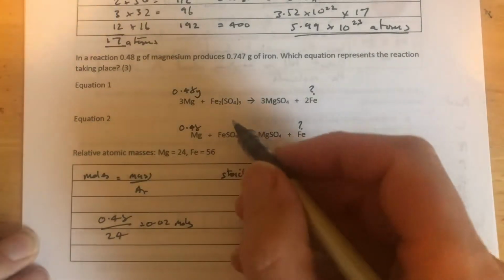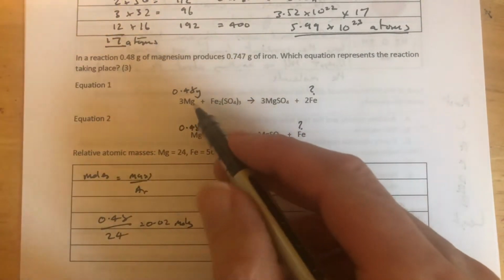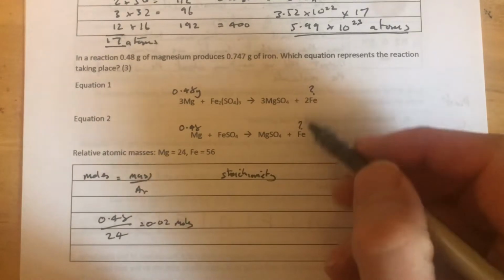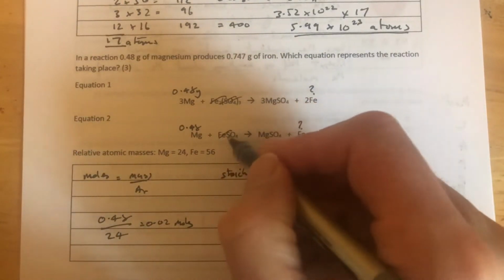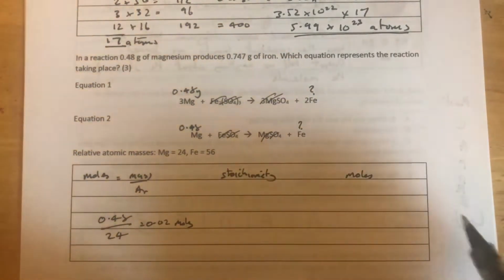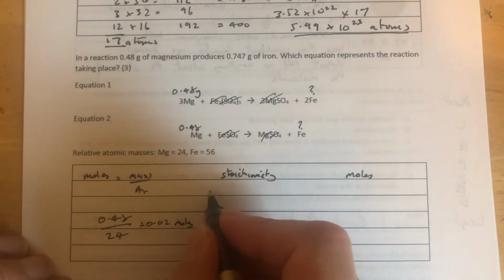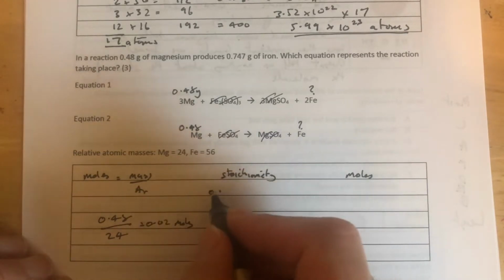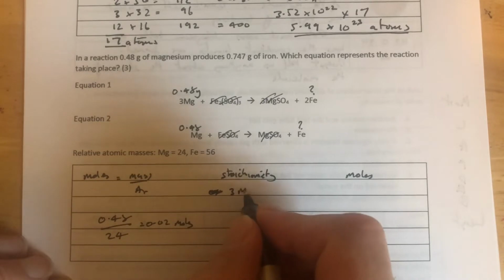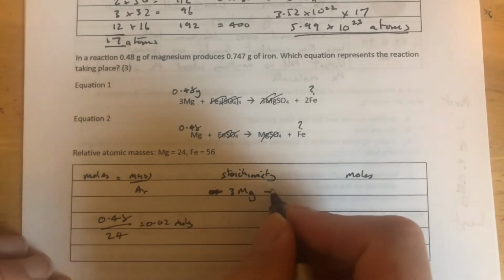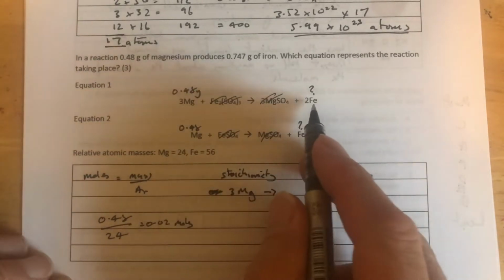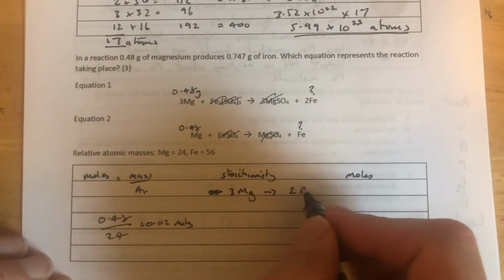Okay, so in these questions, we've put a mass above the magnesium and our question mark above the iron. So we can cross out these bits here, they're just not needed. Okay, so on this first equation, we've got 3 magnesiums. 3 magnesiums make 2 moles of iron, 2 Fe.